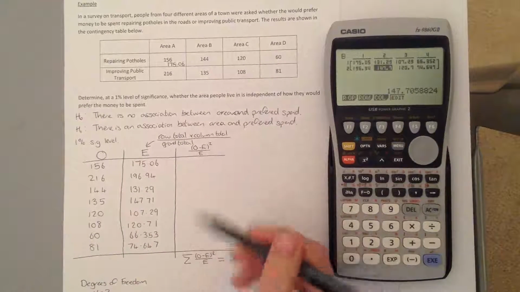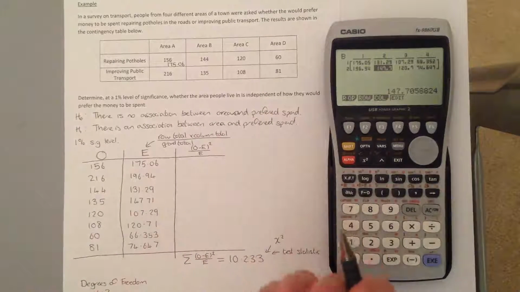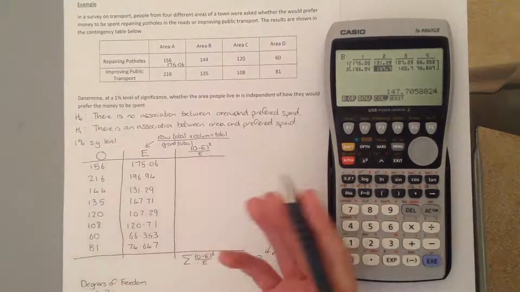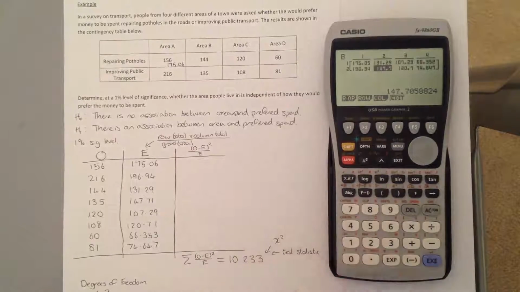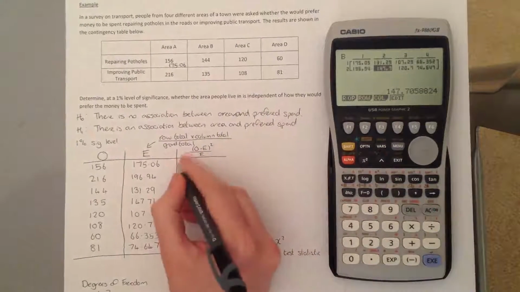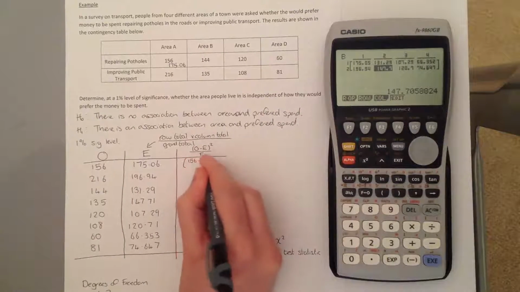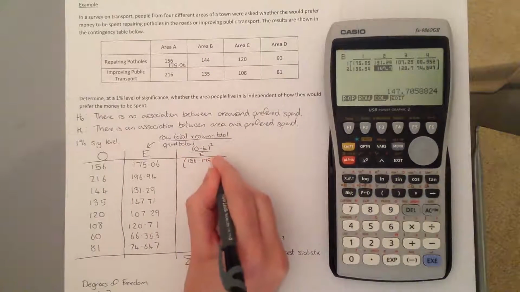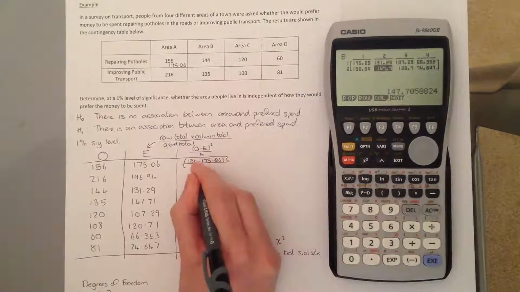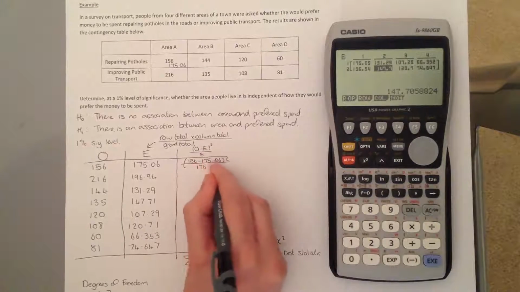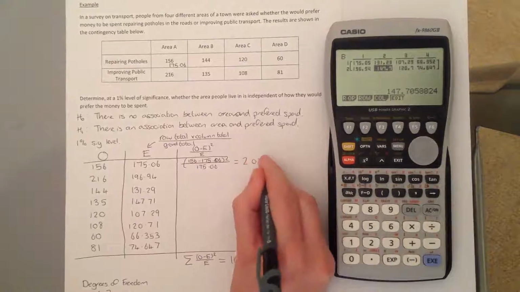You've also got this last column that's O take away E squared divided by E. Now, again, your calculator's done this for you. I wouldn't work them all out, but you want to show the exam that you do know how to do it. There's often a mark for this. So I'm just going to put a few of them as an example. The first one, I would do 156 take away 175.06 squared, all divided by the expected, which is 175.06. And if I work that out on my normal calculator, I get 2.075.